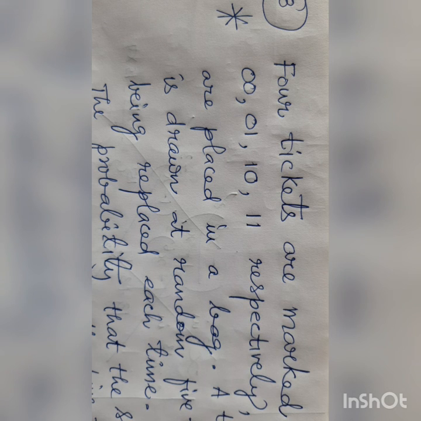So when you keep your hand in your bag and take out 1 ticket, maybe 00, 01, 10, or 11 marked, how many chances will be there? 4 chances.